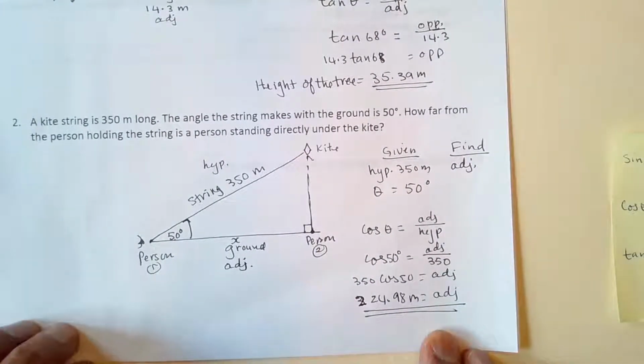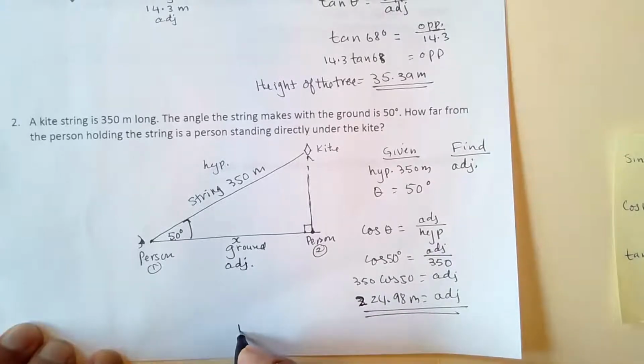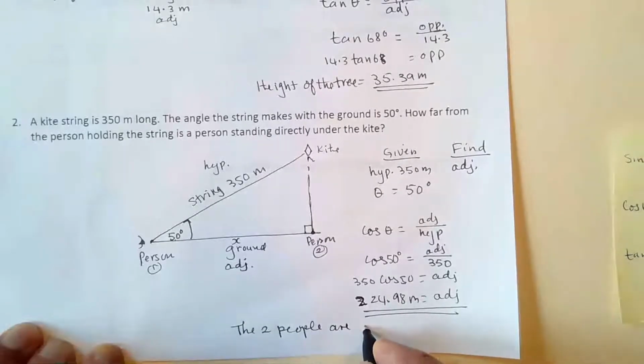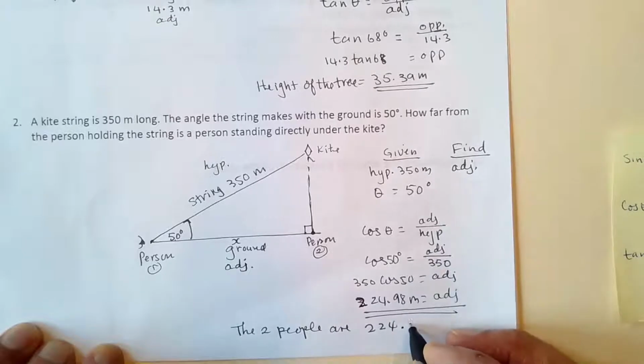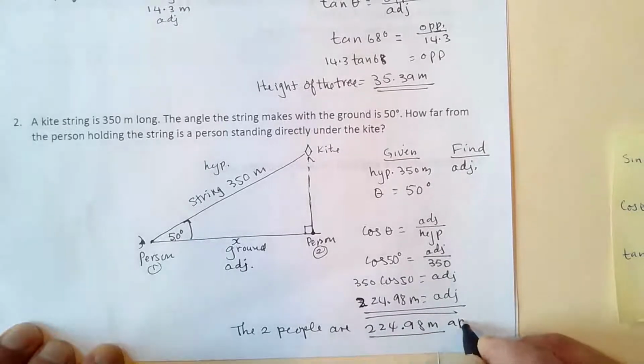So we can conclude that the two individuals here are 224.98 meters apart. The two people are 224.98 meters apart.